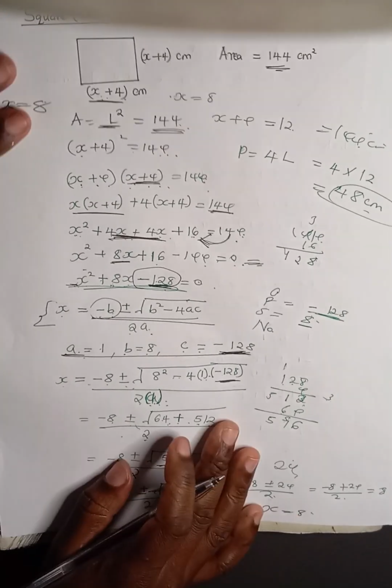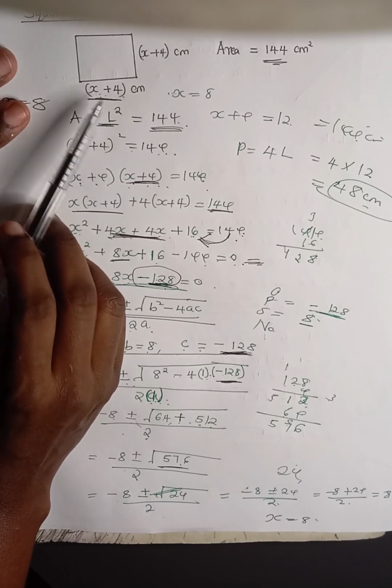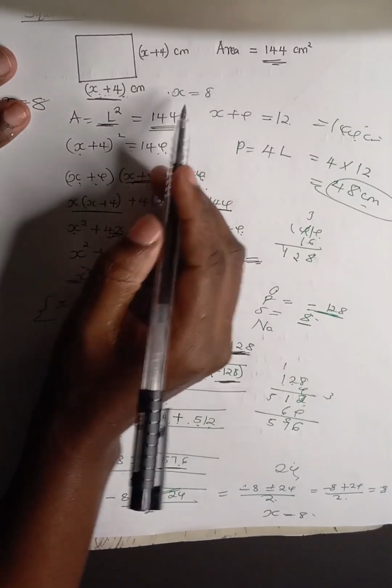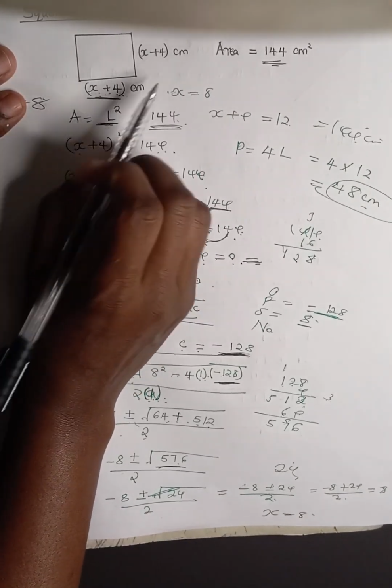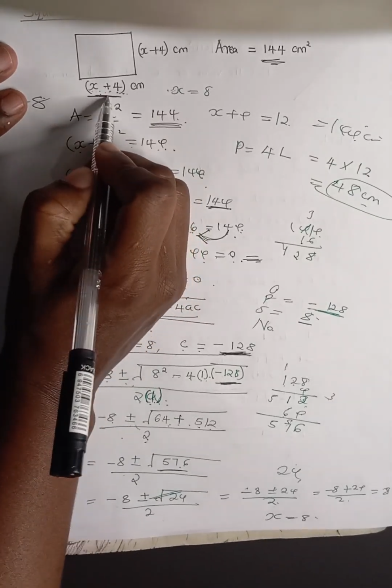If the value of x is equal to 8, you can test if the value of x is correct by assuming x plus 4 equals 8 plus 4, which is 12. Now, 12 squared is equal to 144. That means our value of x is correct, right?